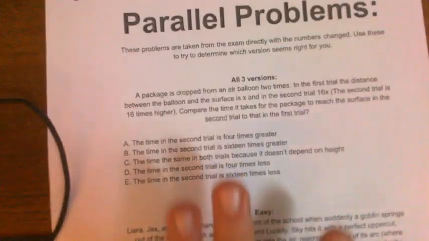We're going to be doing the parallel problems section of the review now. Let's do this first one with all three versions of the test. This is actually a conceptual question, but this is exactly the same as it is on the test. Remember, all these questions are exactly the same as they appear on the test. The only difference is the numbers that I chose. So this question is going to be exactly the same. This 16 will be a different number. That's the only difference. Right?